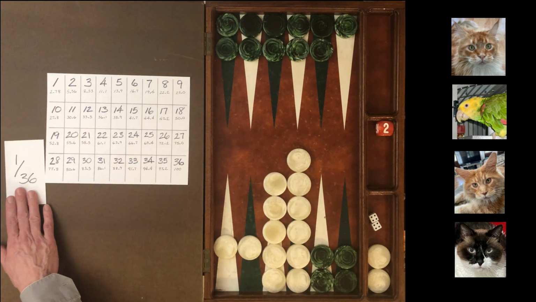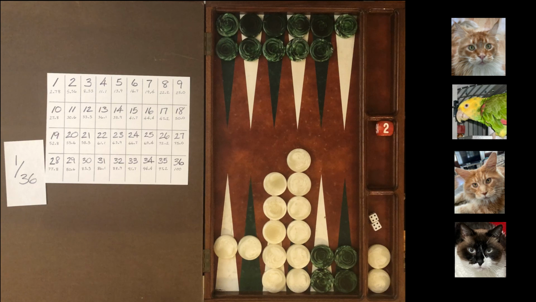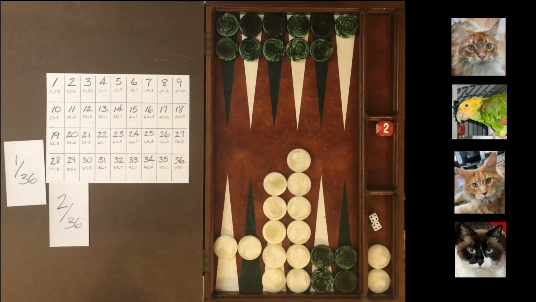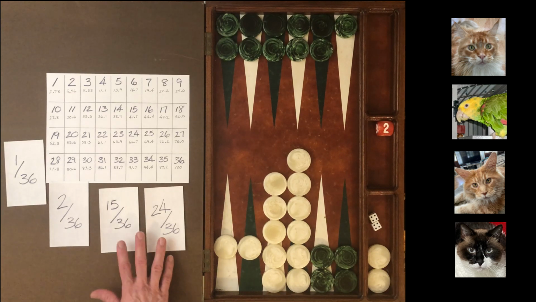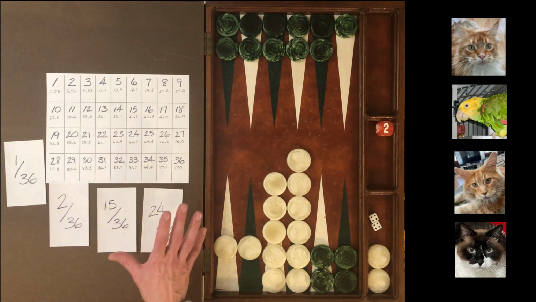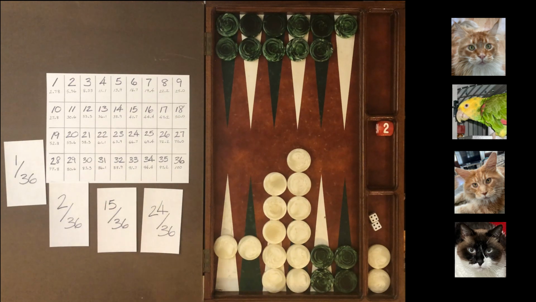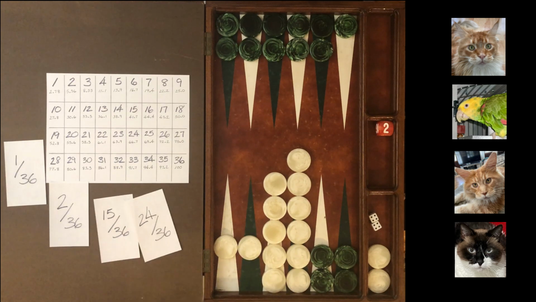1 is simply 1 divided by 36. 2, 2 divided by 36. 15, that number comes from 15 divided by 36. 24, 24 divided by 36. Pretty straightforward. But here we're doing this division, which takes a long time. It's not fun. And you don't have pencil and paper. You have to be able to do this in your head. So that's why we're looking for shortcuts so that we don't have to do this.